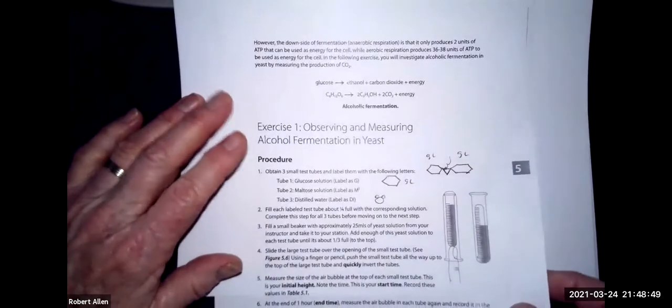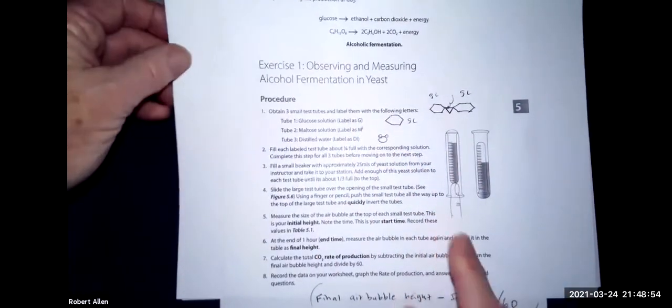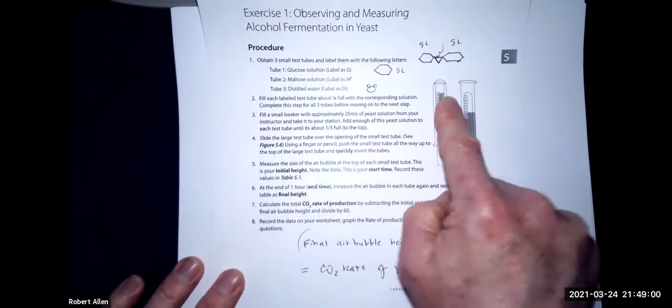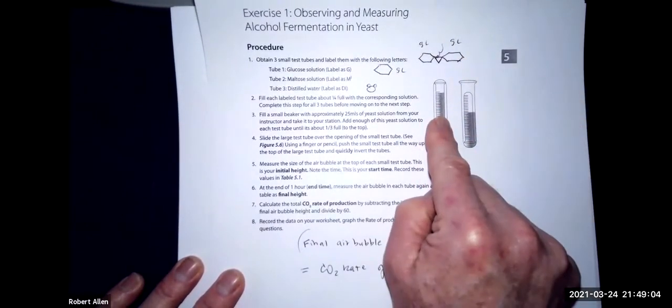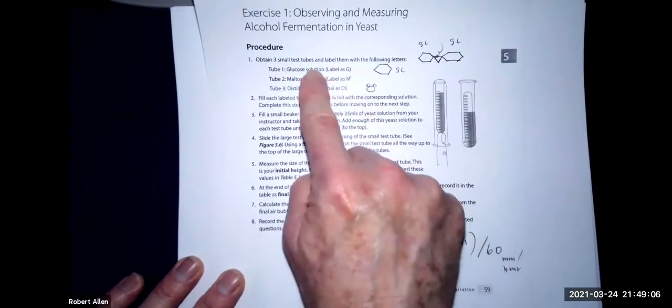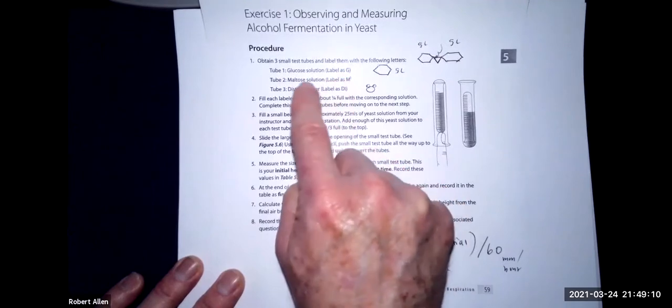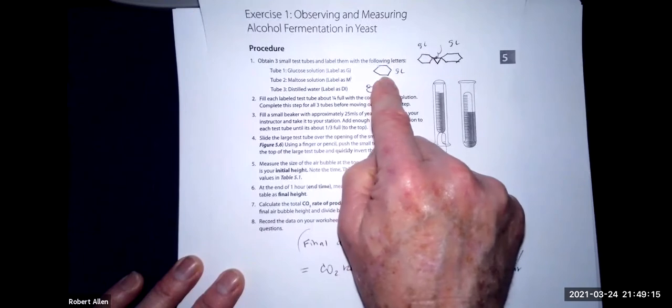There we go. All right, here's 59. So 59 talks about this really fun experiment. It really is super easy and really fun. What we do is we get some small test tubes and some bigger ones. We put in some liquid that contains, in one tube, glucose, which we just talked about is very useful. Another tube has maltose. Now here's glucose. It's really a six-sided molecule. Here it is, glucose.